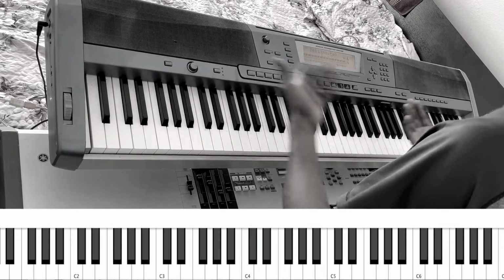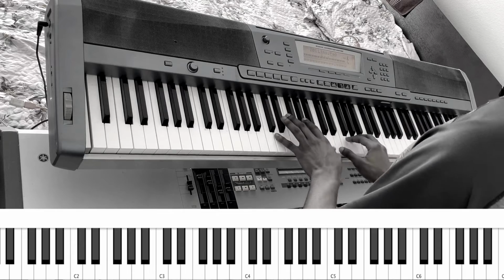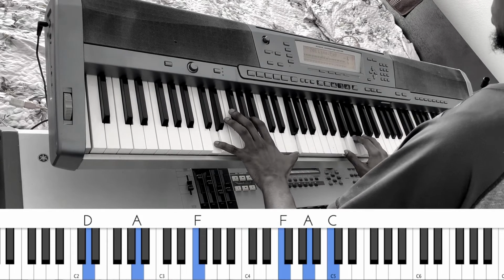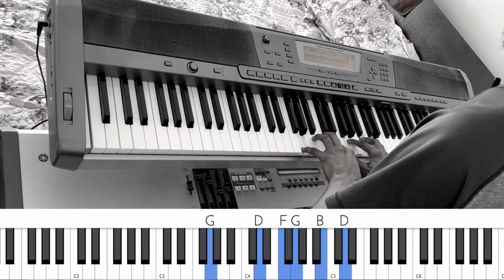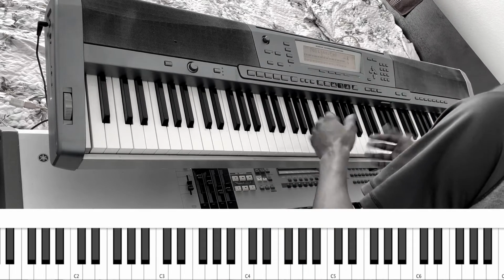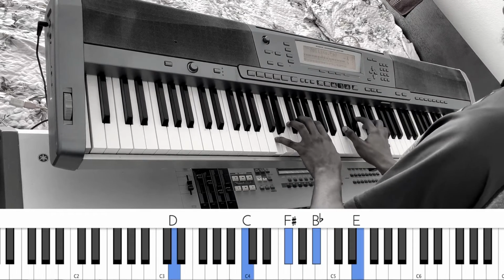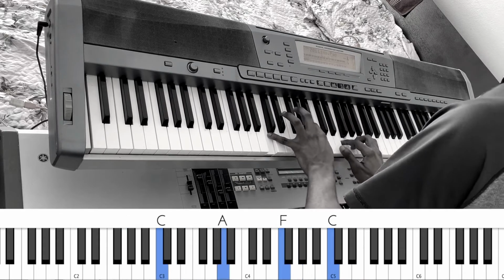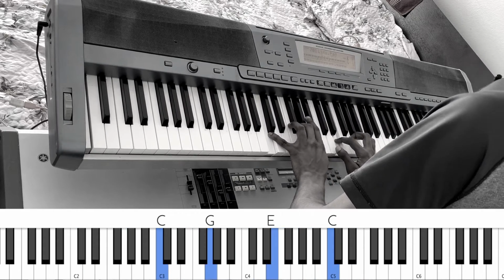That's more complicated. And then you started adding other scale degrees. That's more complicated. And then you start adding stuff that is a little more complicated.